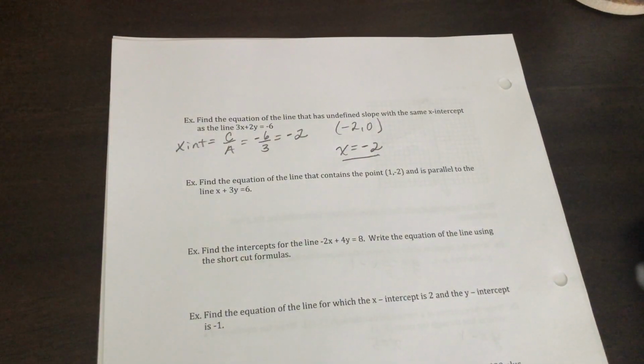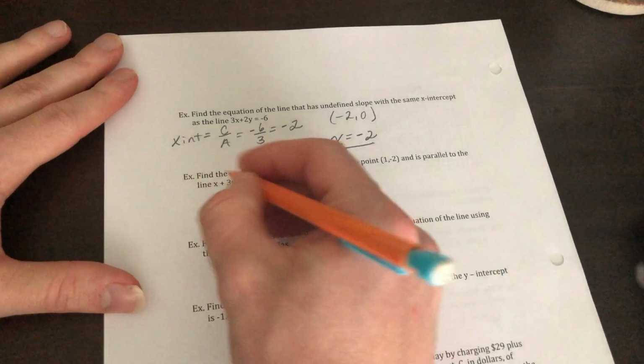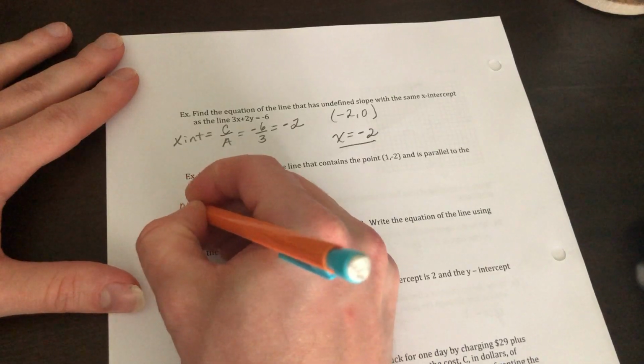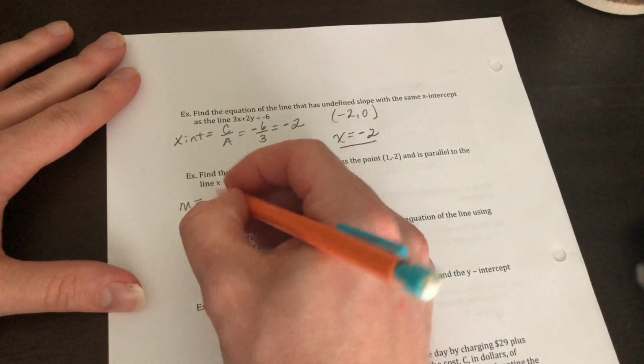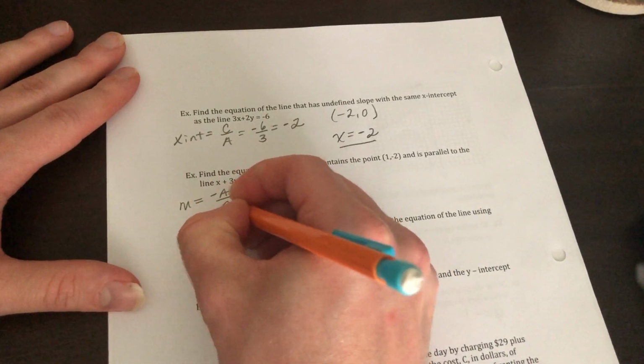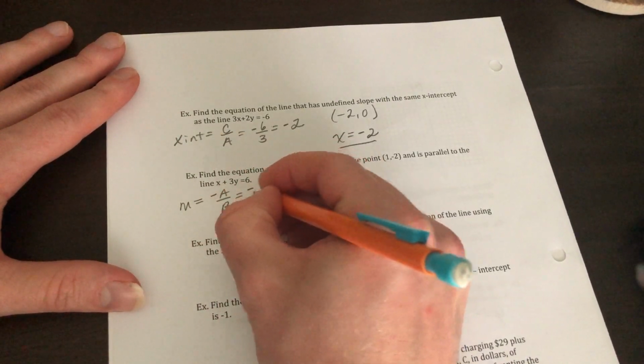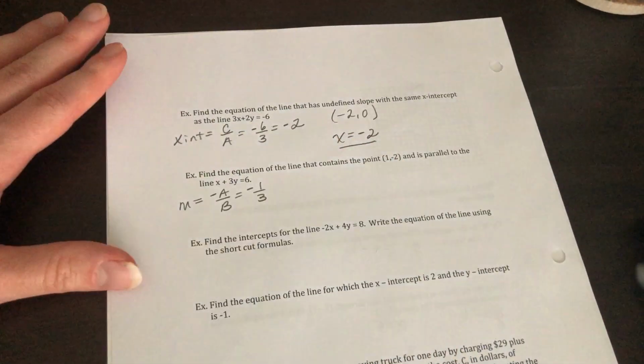Next example, it says find the equation of the line that contains the point 1, negative 2 and is parallel to the line x plus 3y is equal to 6. So parallel lines have the same slope. So it's opposite of A over B. So this is a negative 1/3 is your slope.